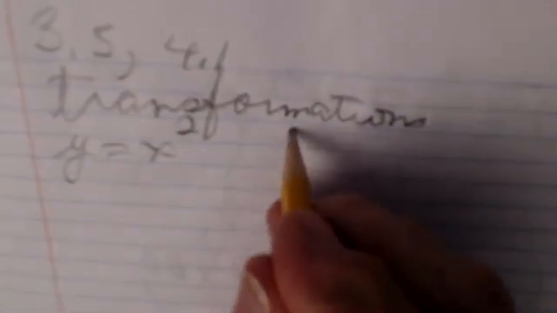Okay, today we're going to take those family of graphs that we looked at the last time and do something that we call transformations. Let's start with the easiest one. Y is equal to x squared. All right, by now we all know what that graph looks like. This is an old friend, the parabola, just a U-shaped curve.